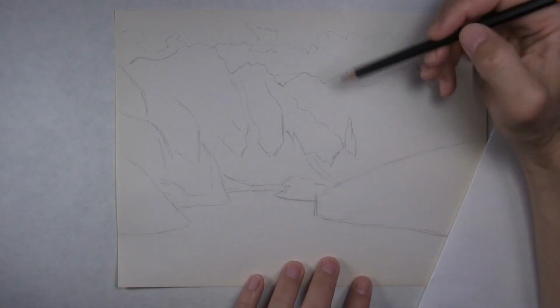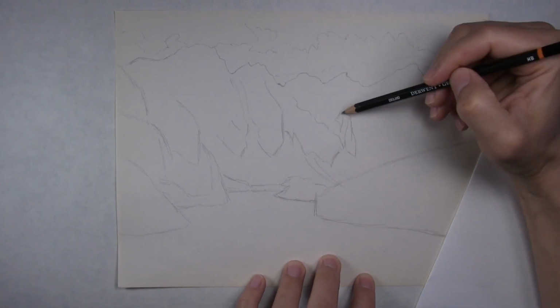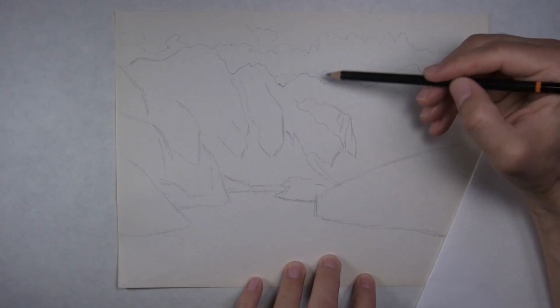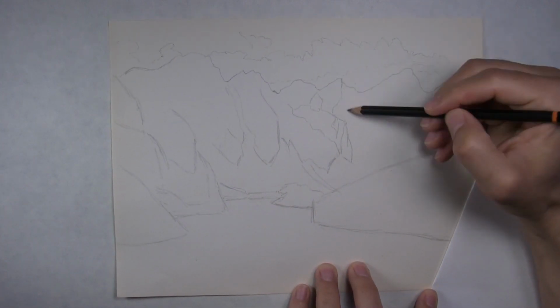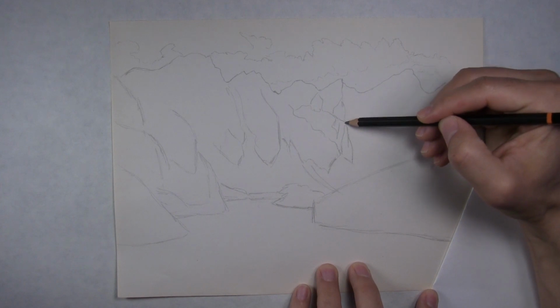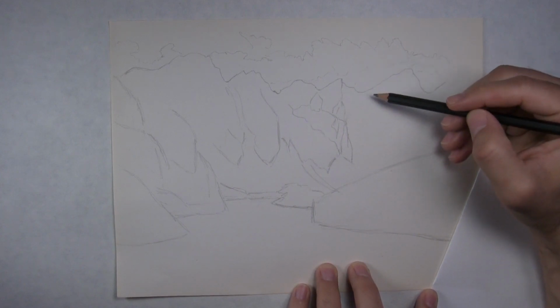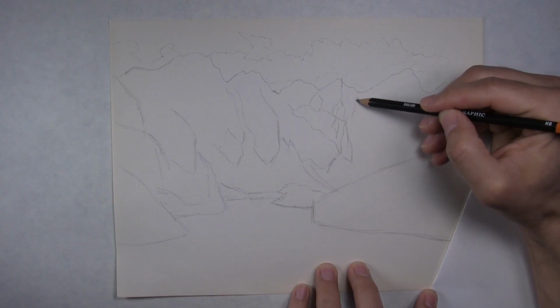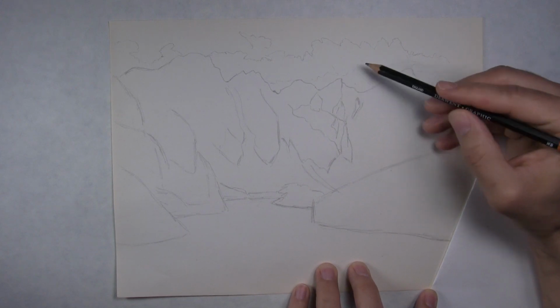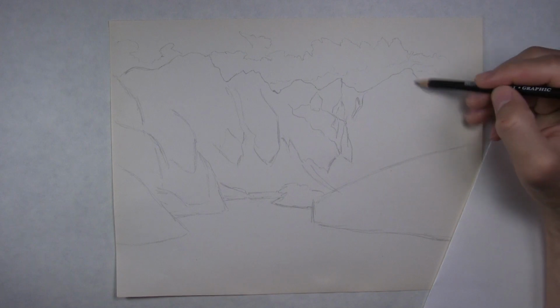Next, let's continue to add the basic shapes of the slopes and jagged surfaces belonging to these other middle peaks. A great way to do this is to look for similarities to common two-dimensional shapes. Here, I can see some almost pentagon or warped triangle type shapes.